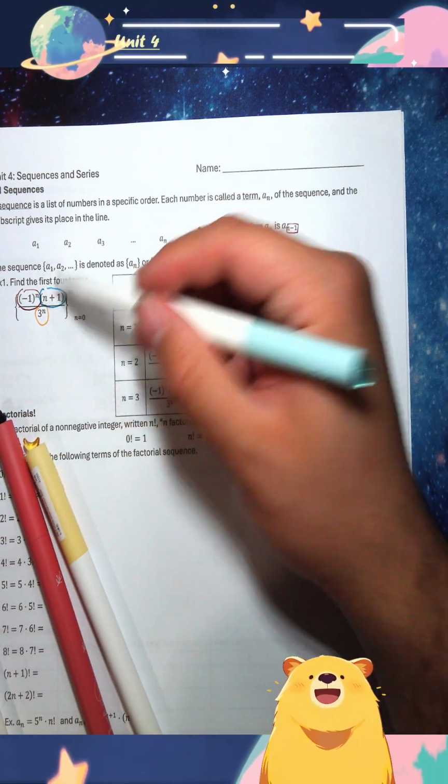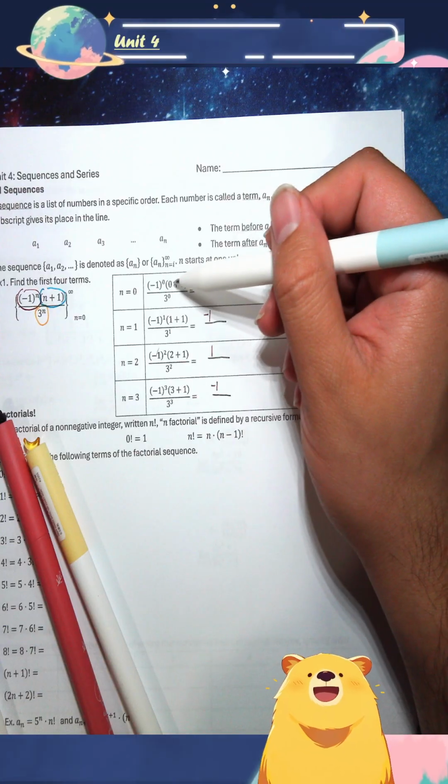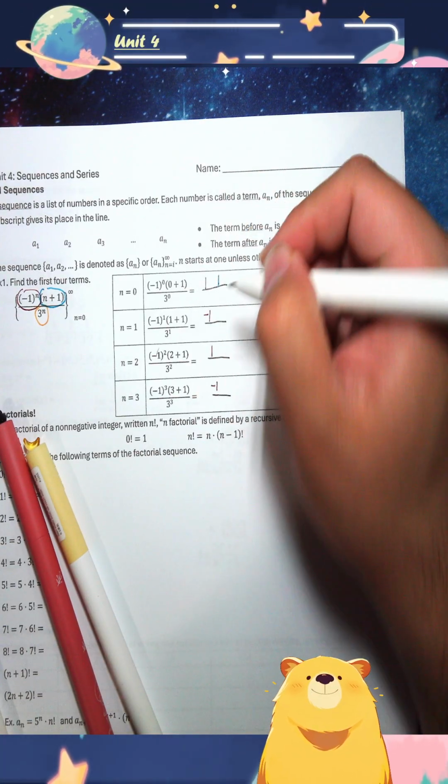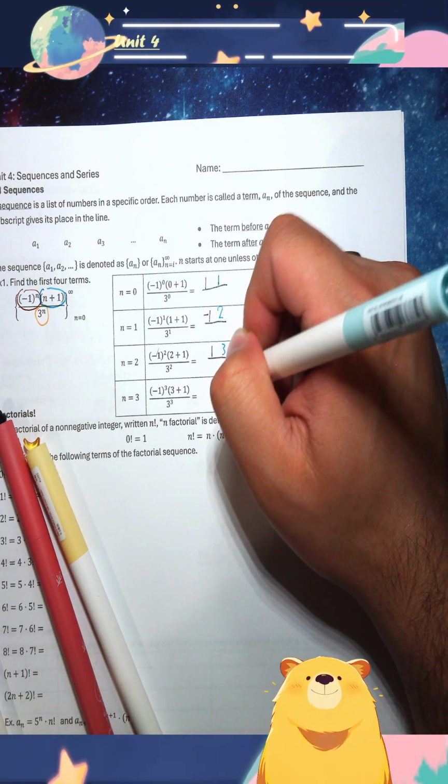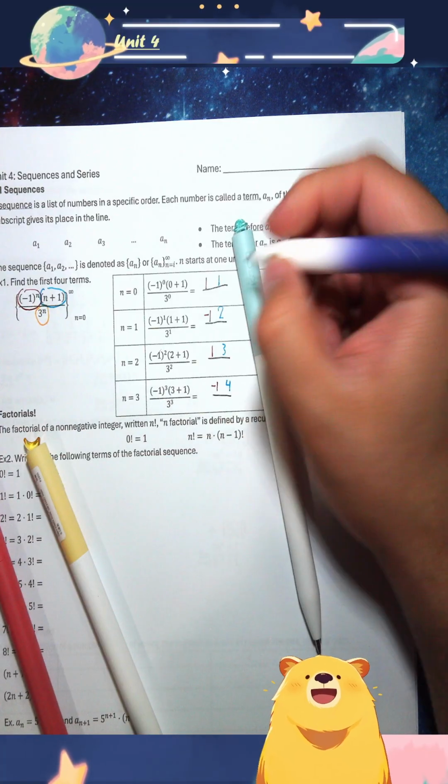Then this expression says n plus 1. So n is 0, 0 plus 1 is 1. Then 2, 3, 4. And you get the idea here.